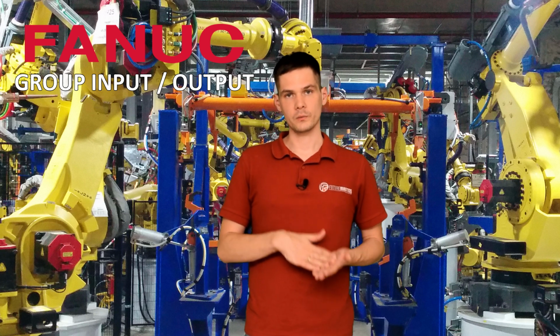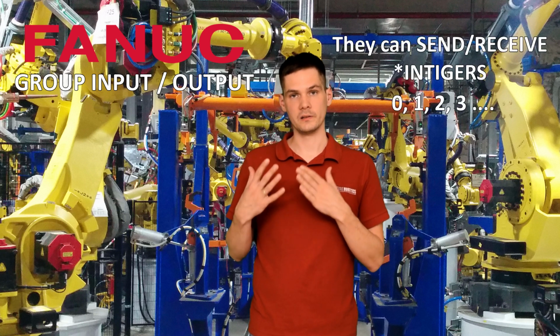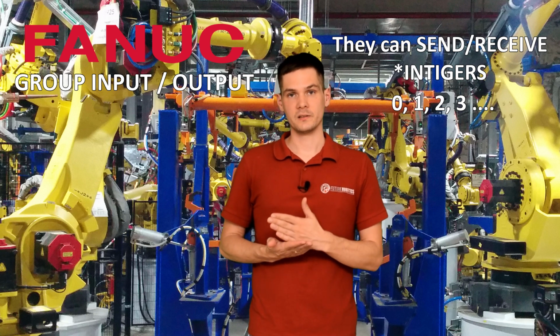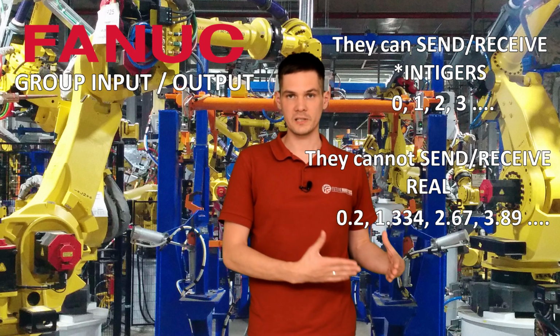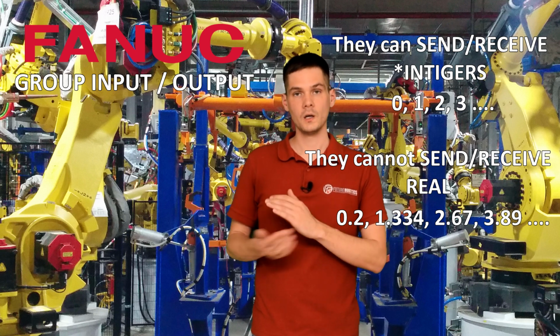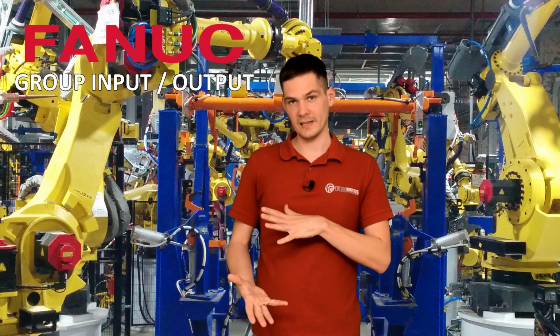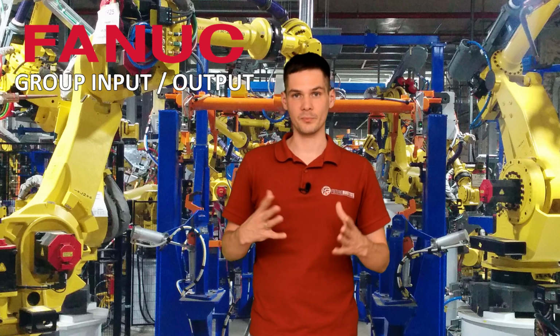Now the important thing about the group inputs and outputs is that they can send only digital decimal values. So that means you can send only a whole number but not a real number. You can send the number 10 but you cannot send the number 10.5. So it becomes a bit tricky to send real numbers through group input and output, but maybe we're going to cover that later on. You need a little bit of math to do it.